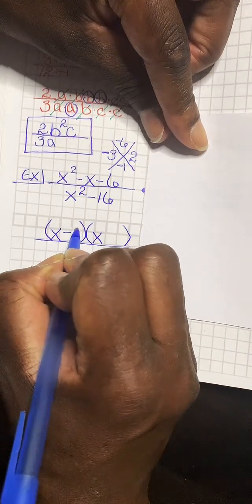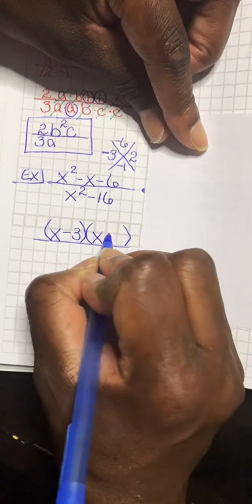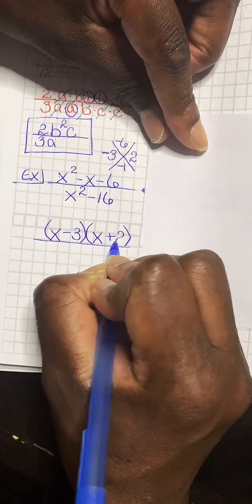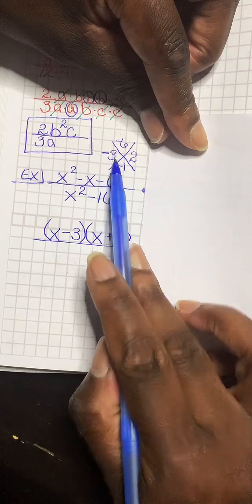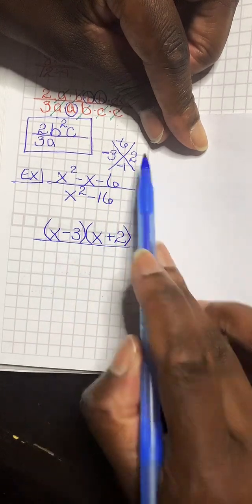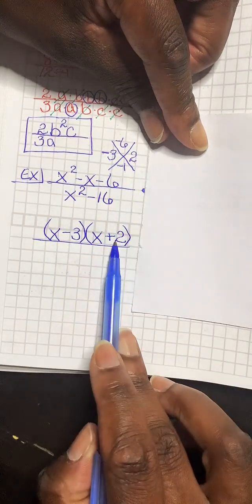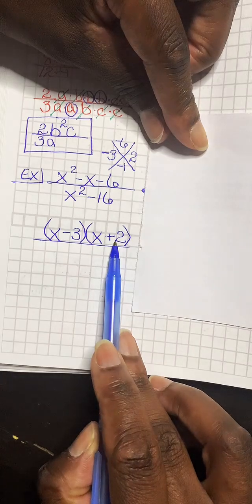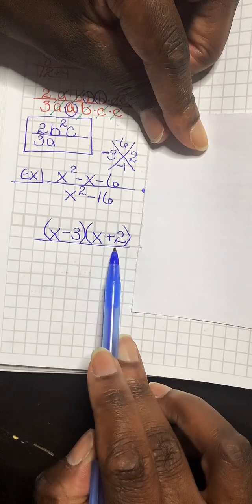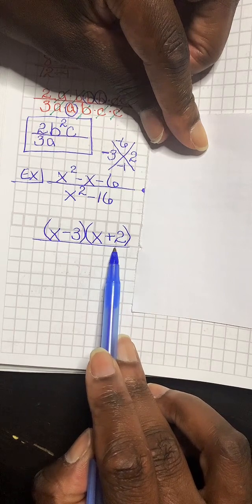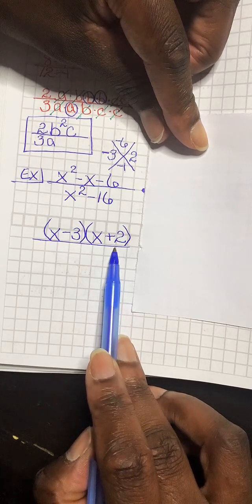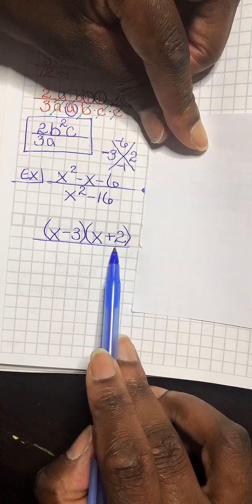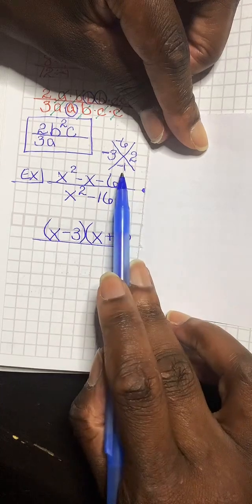It doesn't matter which one goes in which, as long as the proper signage is being represented. So (x - 3)(x + 2). All right? So that's our numerator. Make sure, Jordan, that the 3 is negative and the 2 is positive, because we're looking for a -1.